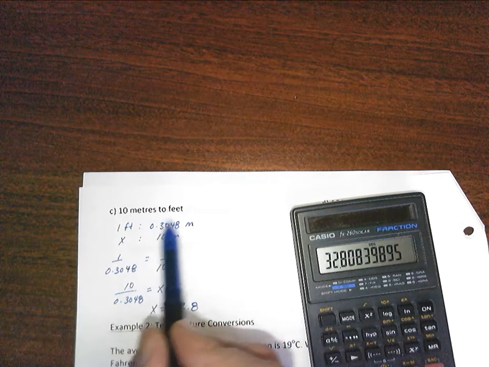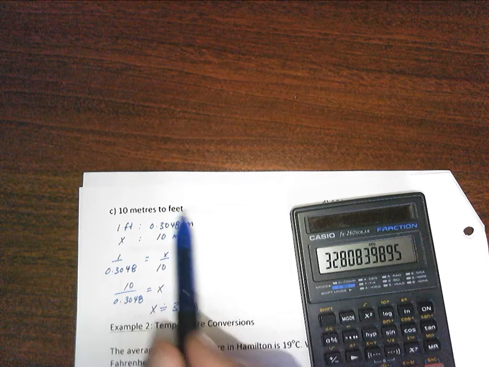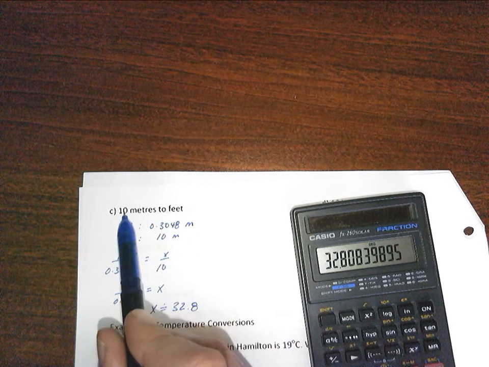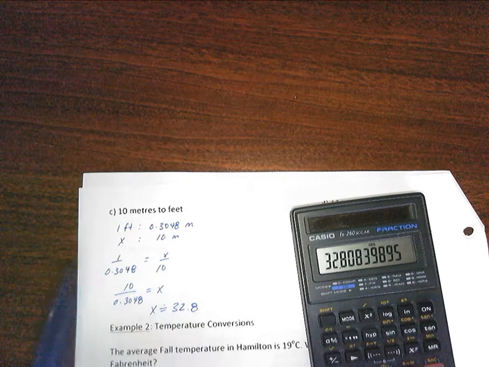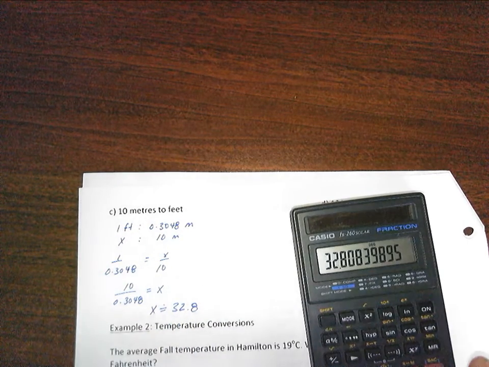And let's think about that for a minute. I've got 10 meters, it's going to feet. There are more feet than meters, so there are several feet in 1 meter, meaning I should have a larger number here than I do there, and I do.